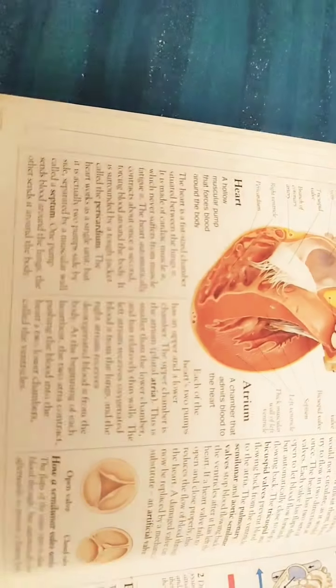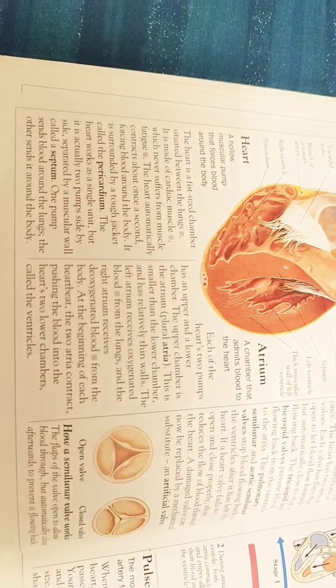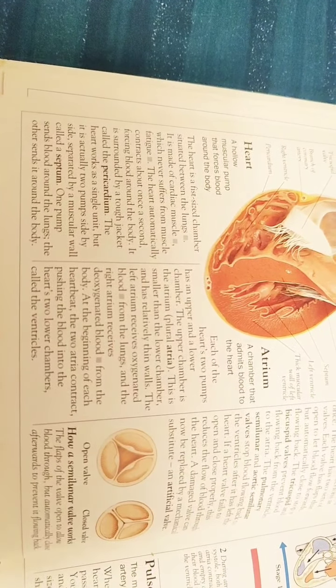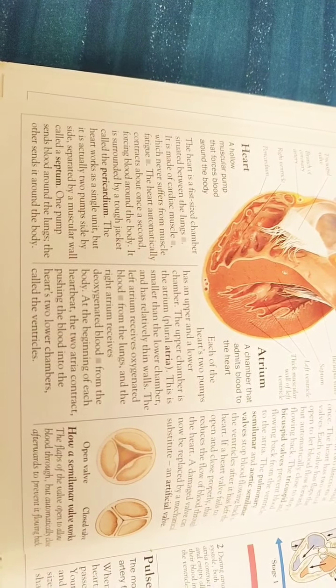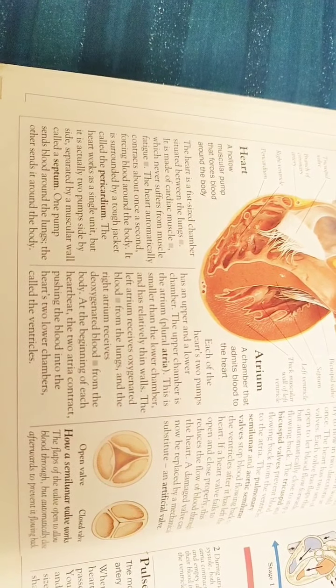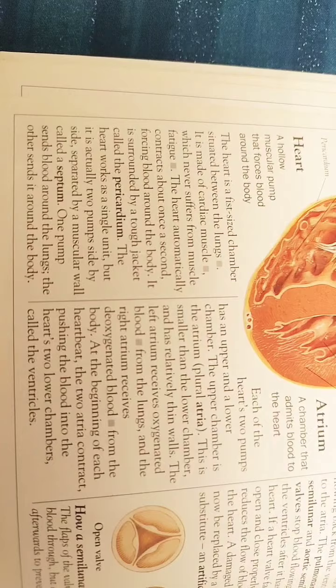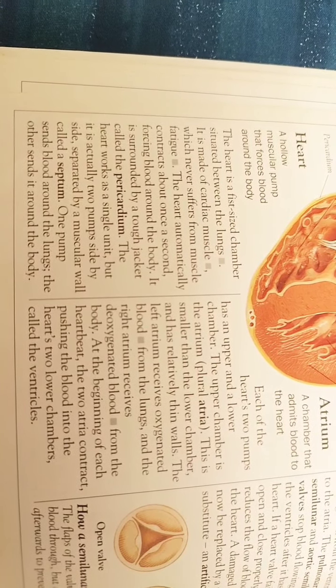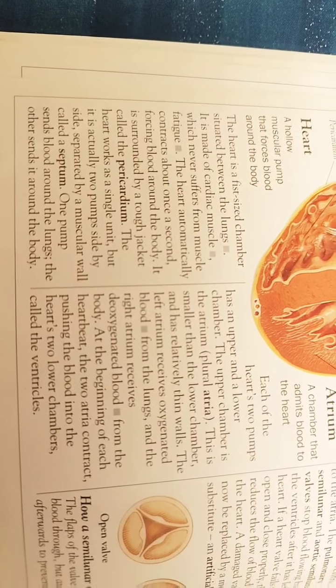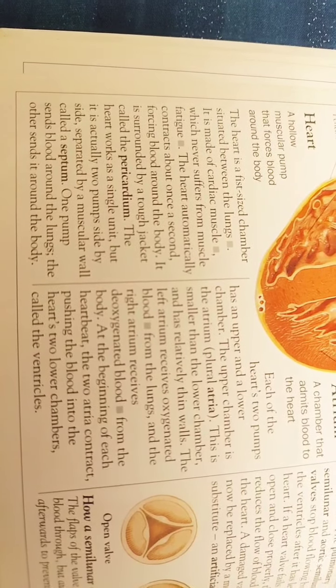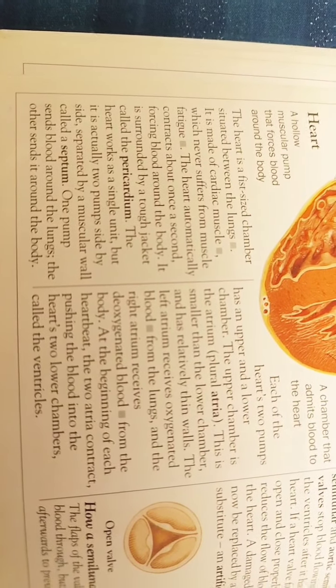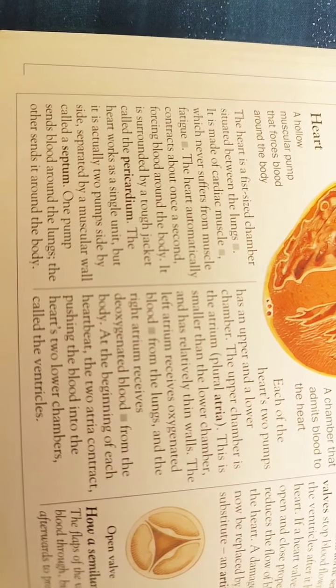So, a heart is a hollow muscular pump that forces the blood around the body. It is a fist-sized chamber situated between the lungs, and it is made up of the cardiac muscles. The heart automatically contracts about once every second, forcing the blood around the body. It is surrounded by a very tough jacket which is called the pericardium. It is basically a protective membrane of the heart.